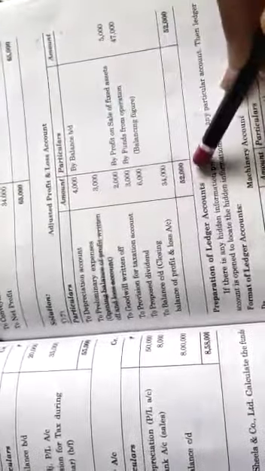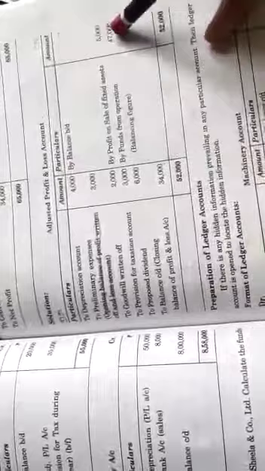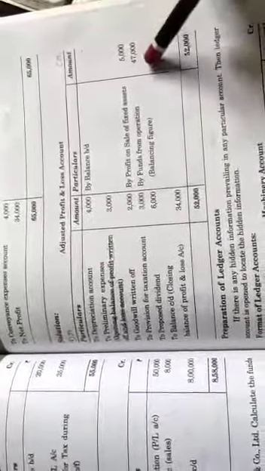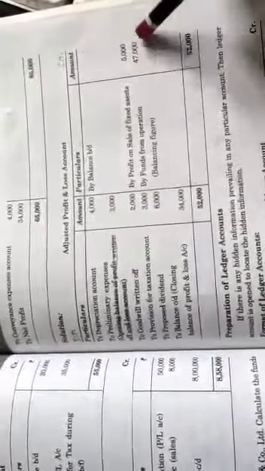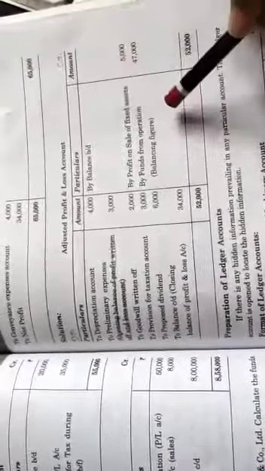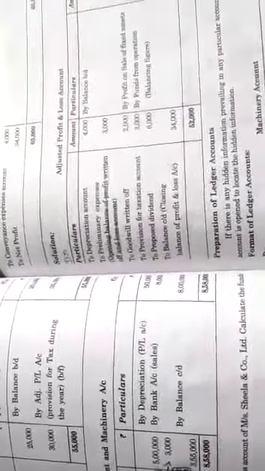Now we have to make a total of both the sides. The total of this side is 52,000 and here it is less. So write that 52,000 on both the sides, and here you have to find out the difference. 52,000 minus 5,000, you will get 47,000. The difference, the balancing figure, is considered as the funds from operation. If the balancing figure is on the credit side, then it is funds from operation. If it is on the debit side, then it is fund to operation. So these are the two methods to calculate the funds from operation.